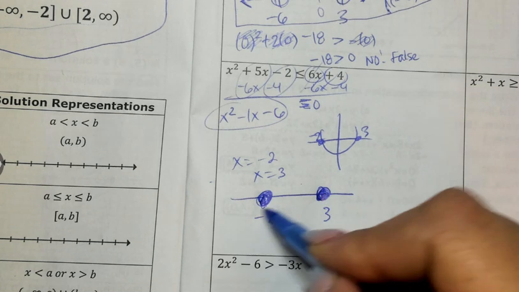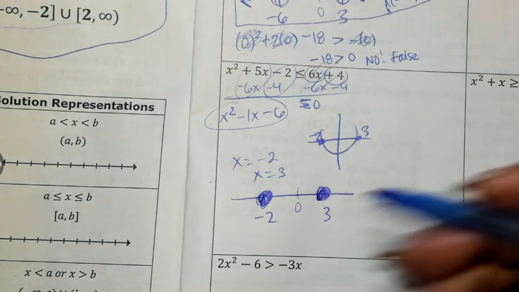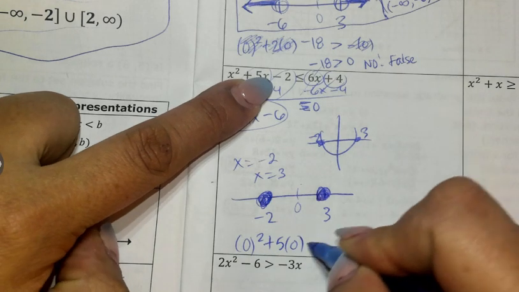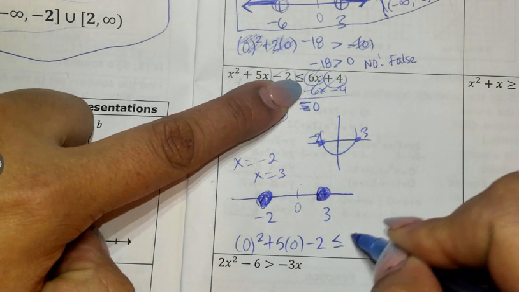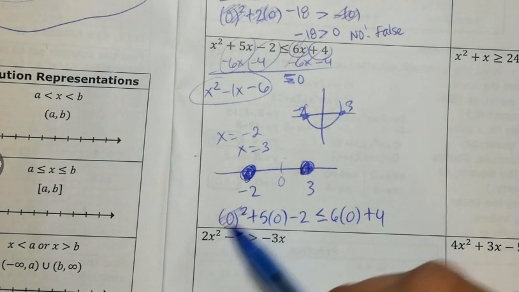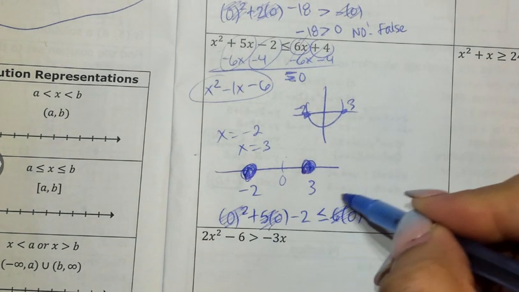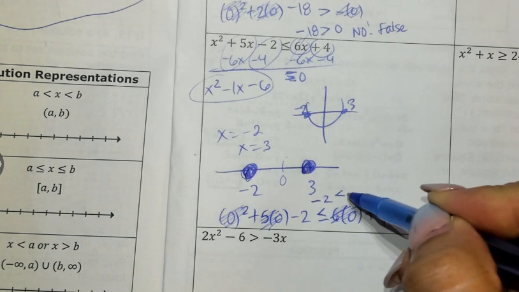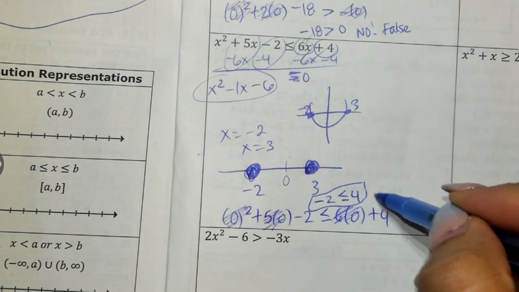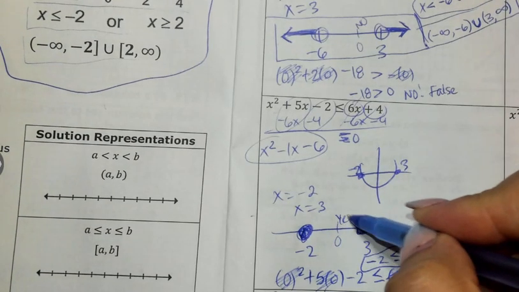And then the 0 is in between the numbers, so let's check if 0 is the solution. We plug in a 0 for each part, so 0 squared plus 5 times 0 minus 2 less than or equal to 6 times 0 plus 4. And once again, 0 squared is nothing, 5 times 0 is nothing, 6 times 0 is nothing. So you're left with a statement of is negative 2 less than or equal to 4? Negative 2 is less than 4, so yes, this is true. And because it's true, that means this is a solution.